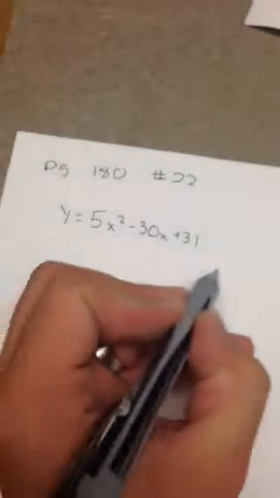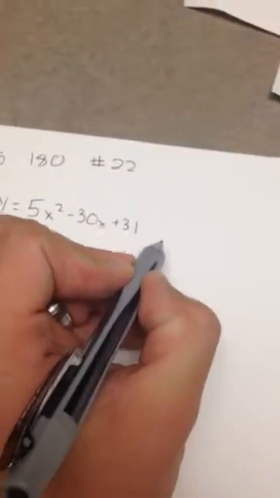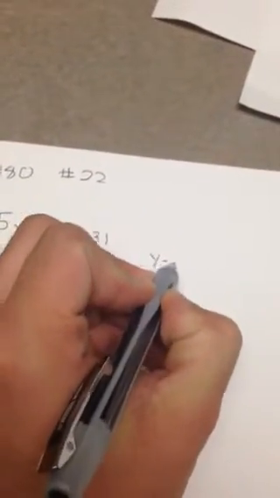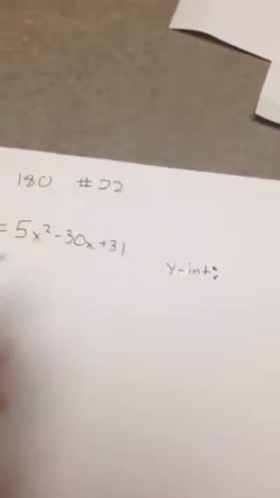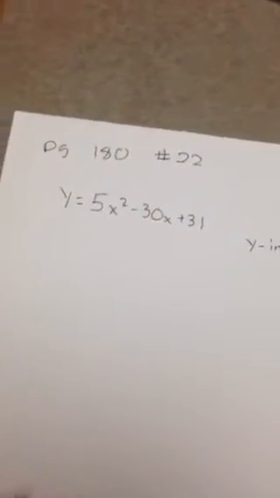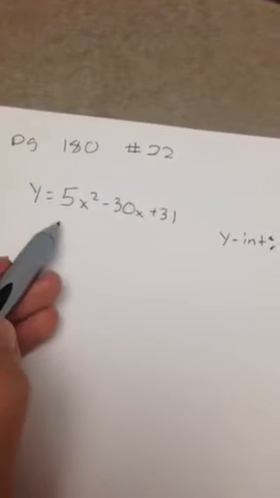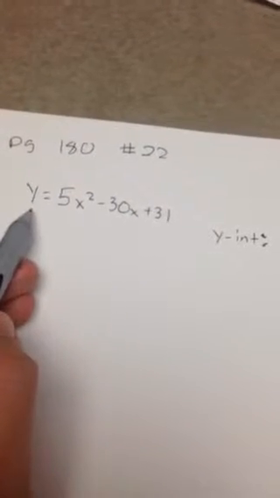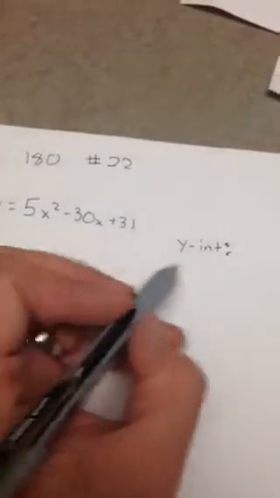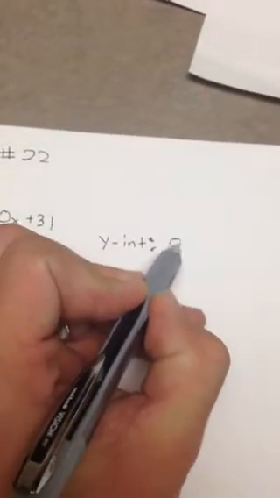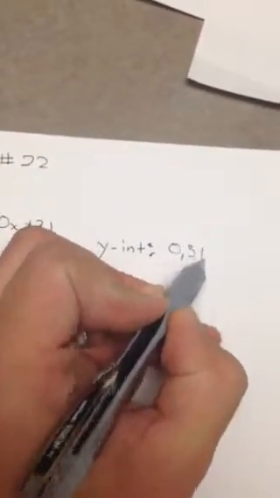Now, before we even get into vertex form, I would go with the y-intercept. The y-intercept is easiest to find in the standard form because you just plug in x being 0, and that gets what the y value is. So x being 0, 0 minus 0 plus 31, we have 0, 31.